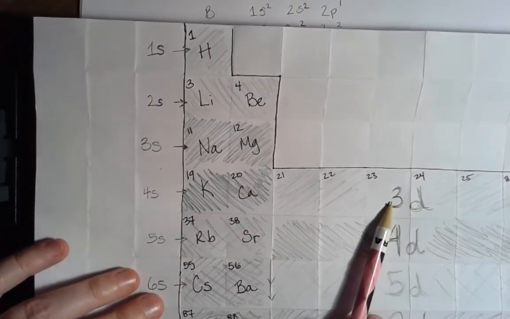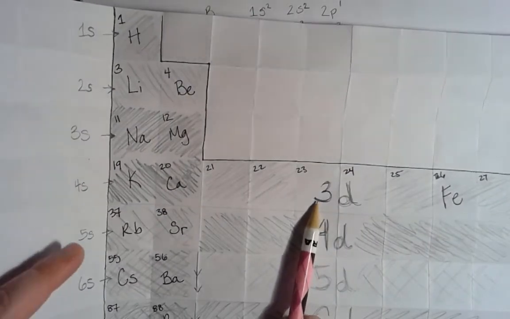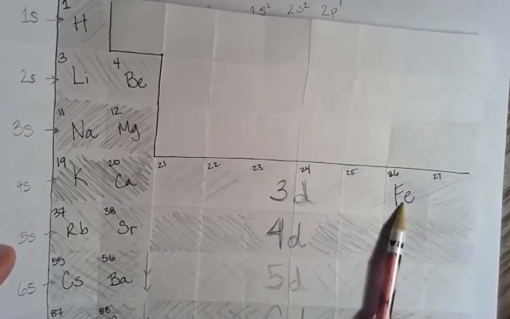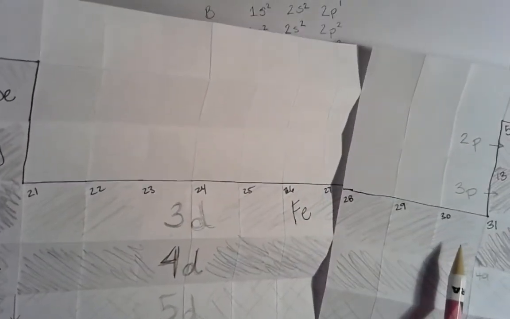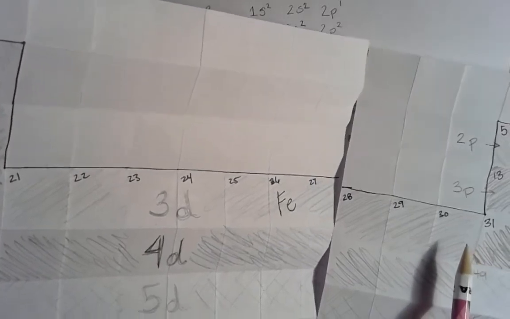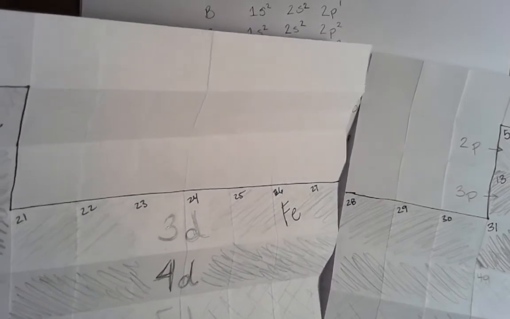3d. Okay, how many are in a full 3d? 1, 2, 3, 4, 5, 6, 7, 8, 9, 10. And that makes sense because there are 5 sub-orbitals and they each hold 2 electrons, so we would guess there'd be 10 electrons in a full d orbital.